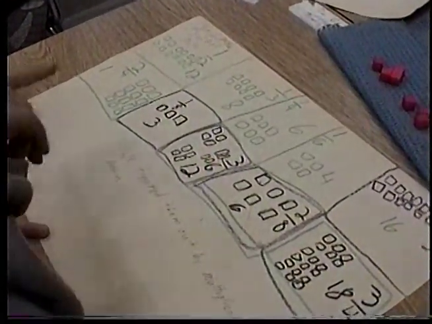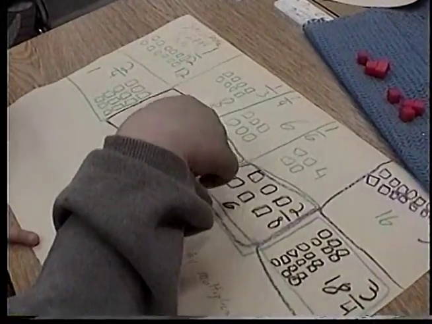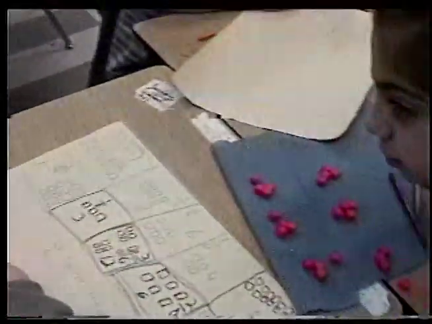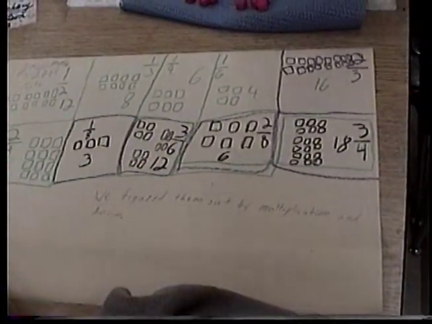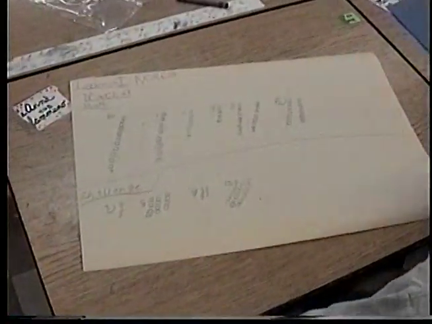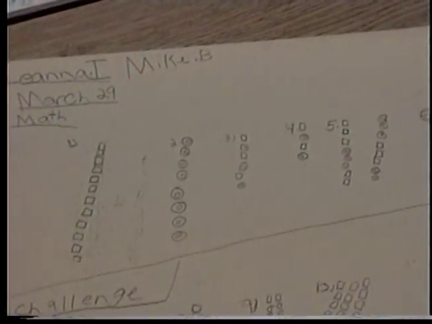2 times 12, 24, and 24 divided by 6 equals 12. 6. Very good. It's 4. We can go up to number 10. Oh, here, we did number 10.